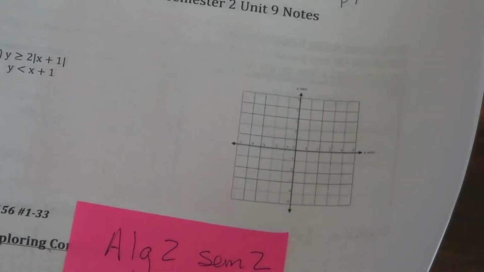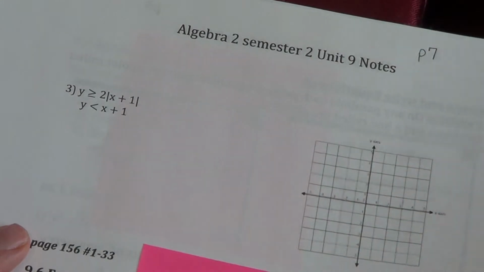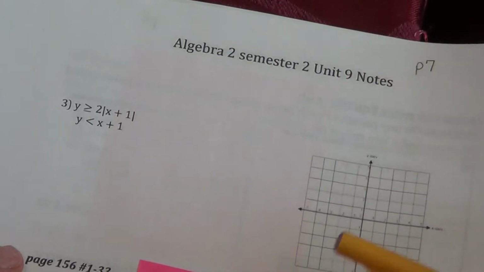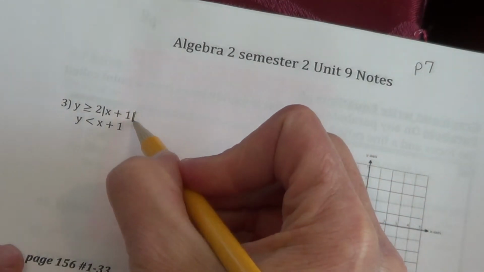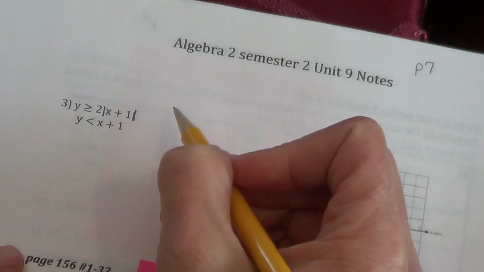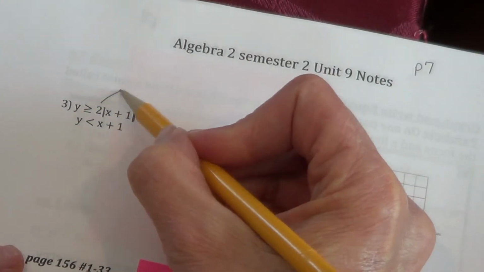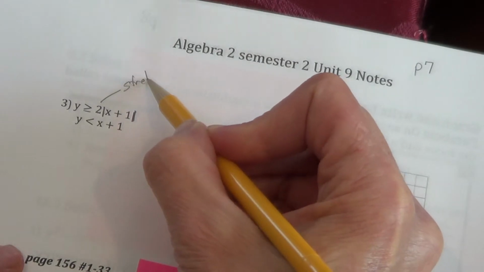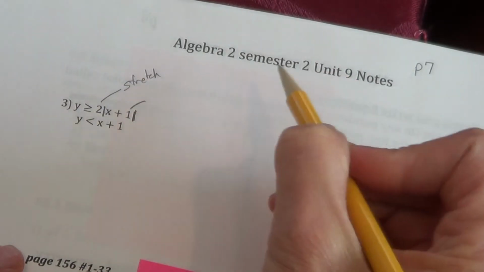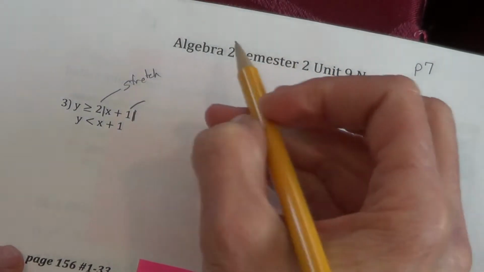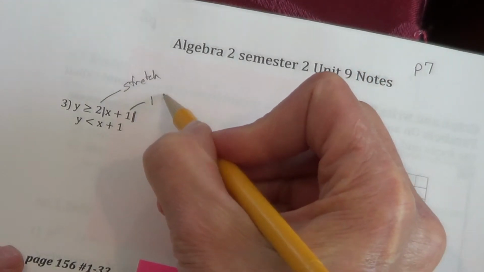The last inequality, I wanted to get some other shapes other than just linear on here. This is absolute value. Hopefully you remember absolute value is a V shape. It's got a stretch of 2. And what does this one do? Hopefully you said that it makes it go 1 to the left.